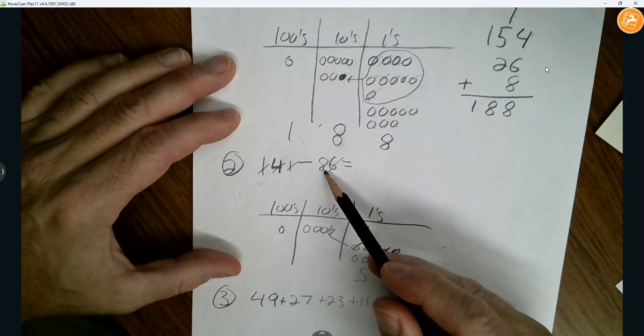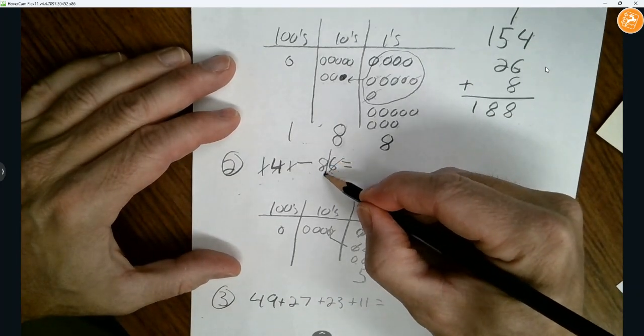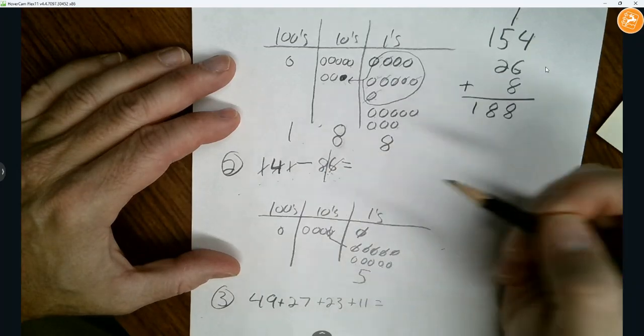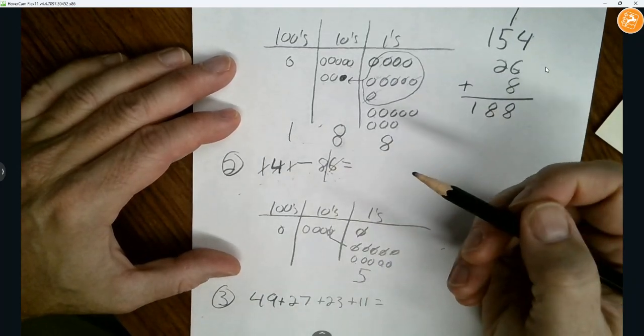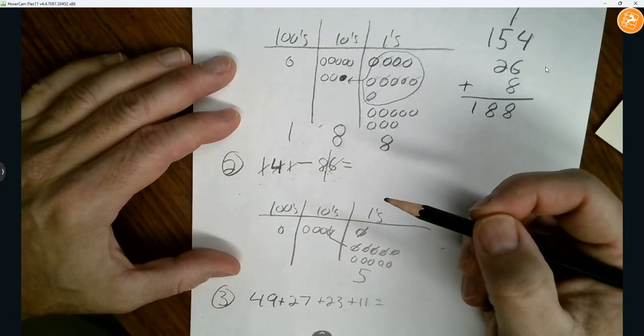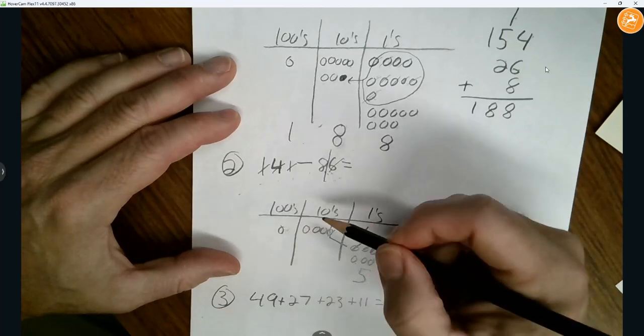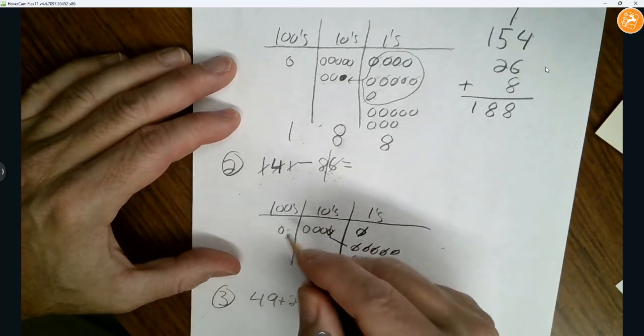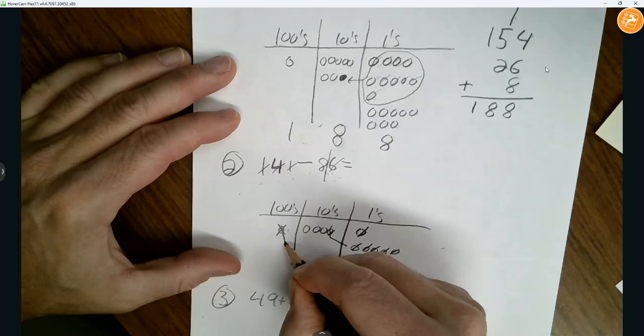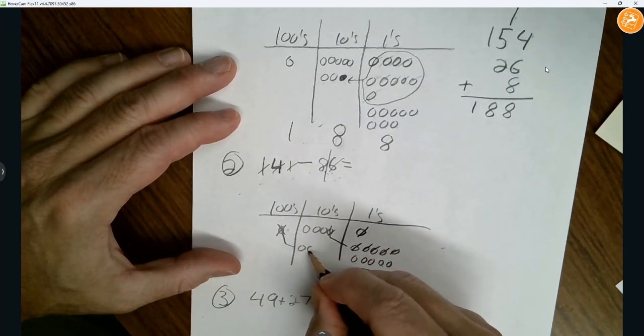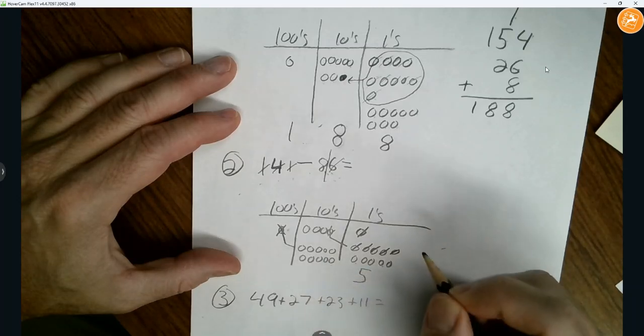Okay, now I need to subtract 8 tens, because remember, if we do our place value chart right here, this is ones, this is tens. But I have 8 tens to take away, and I only have 1, 2, 3 tens. Well, that's okay, because look, we have 100 we can blow up. Because remember, 100 is equal to what? 100 is equal to 10 tens. 1, 2, 3, 4, 5, 6, 7, 8, 9, 10.